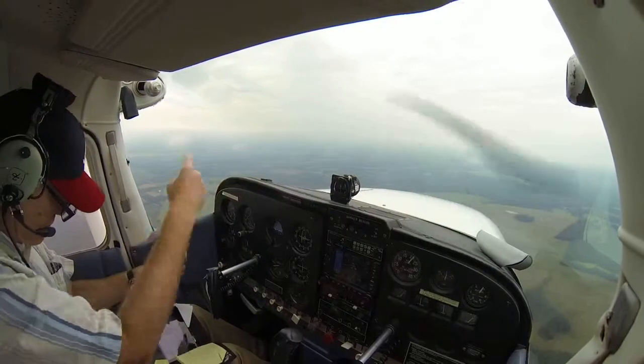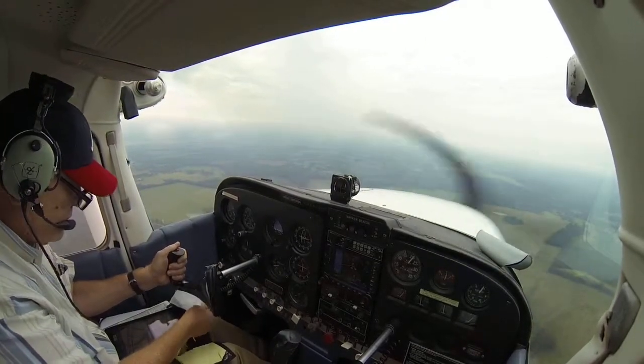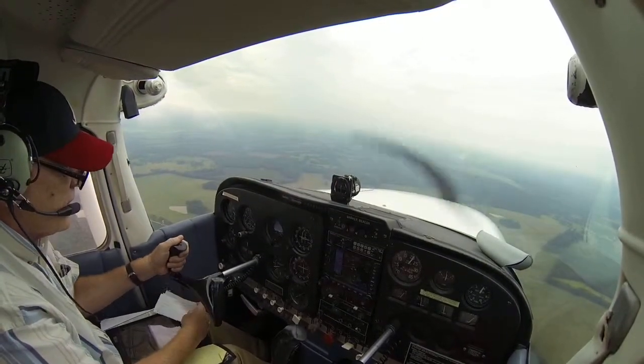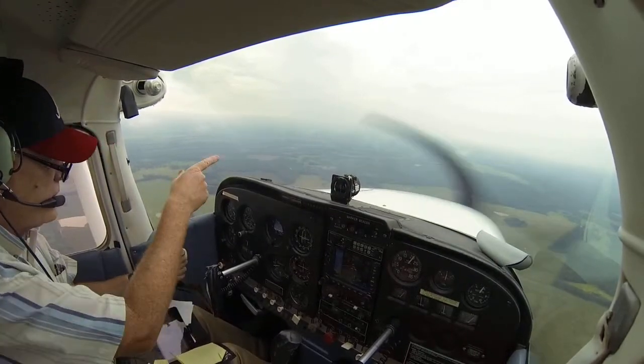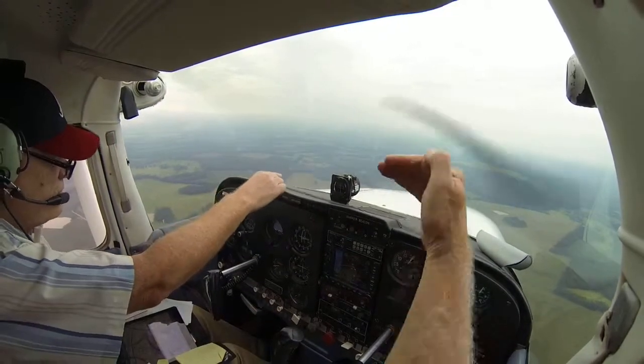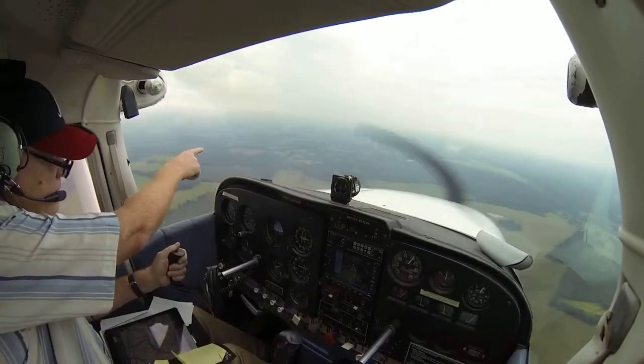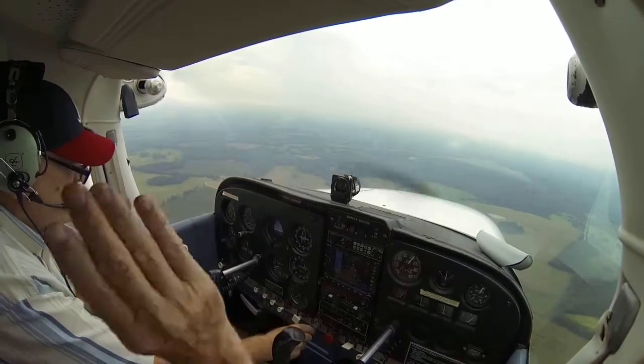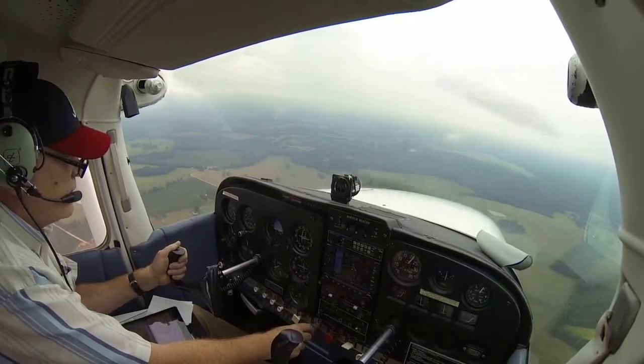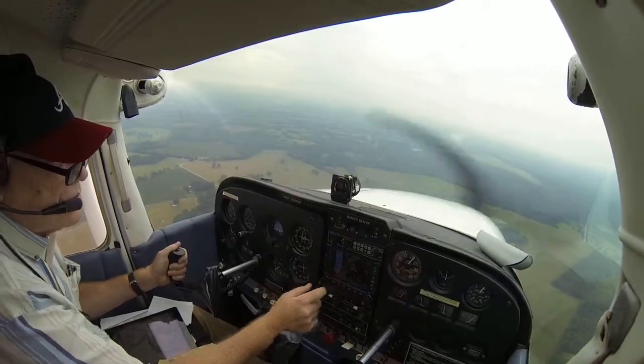And so this one here that we're coming over should be 5 and 23. Yep. So 23 should be down here. Yep. You're going to cross midfield. Okay, 17. Okay. And we are 2 miles out.